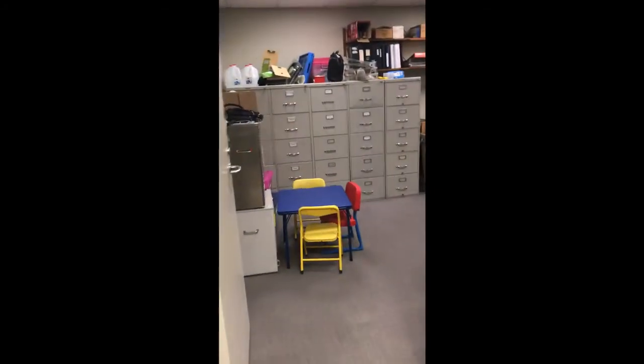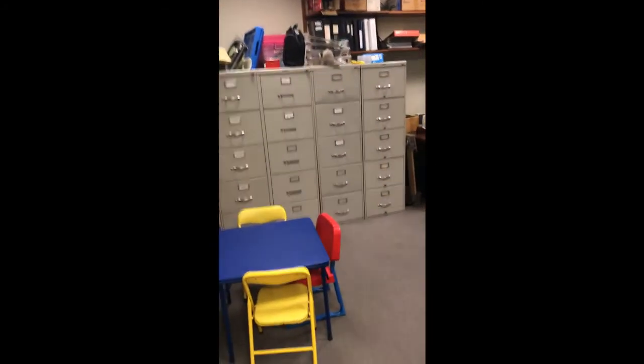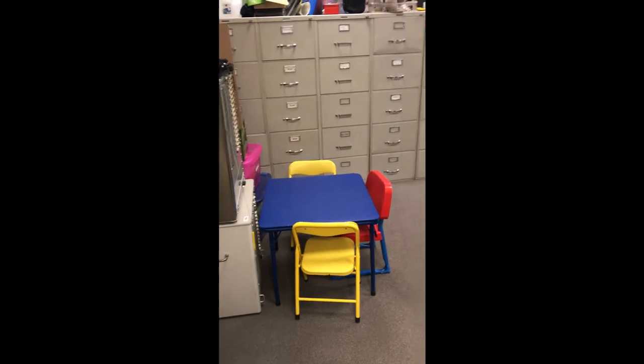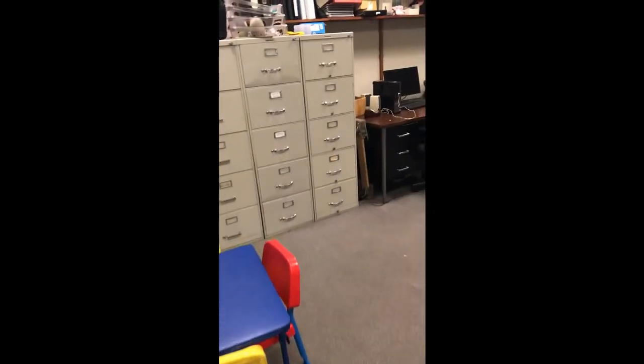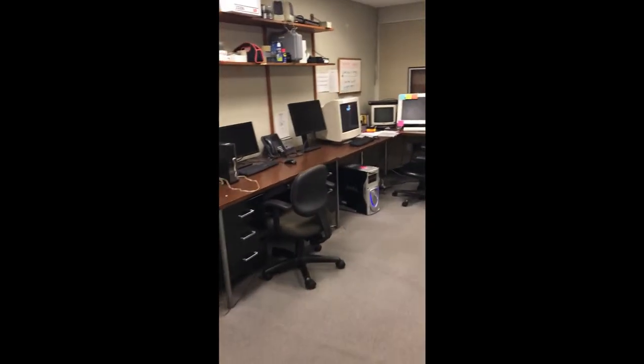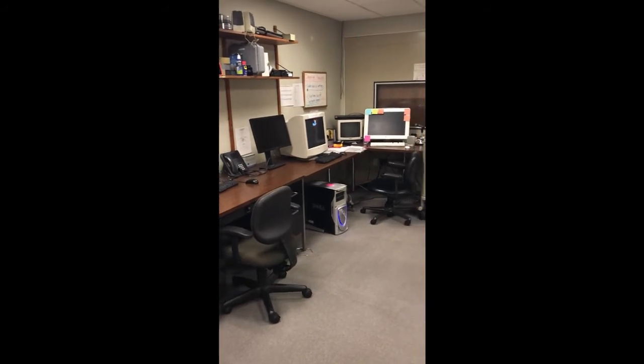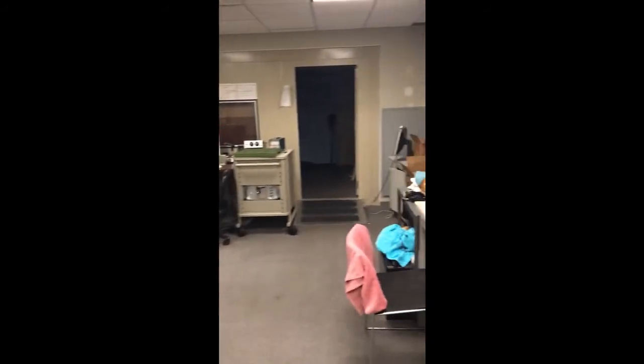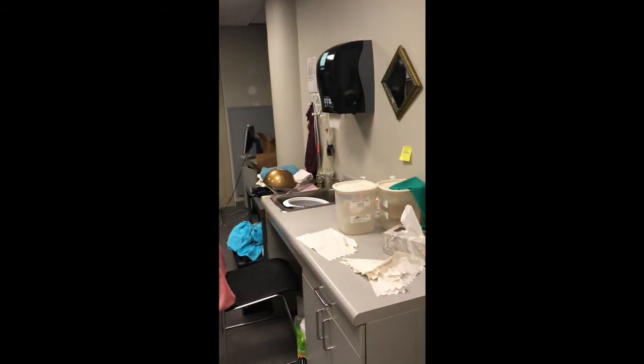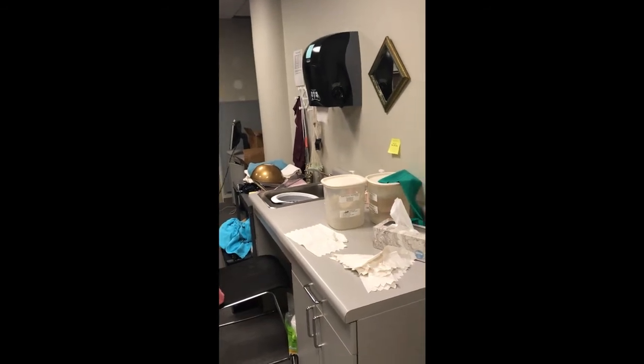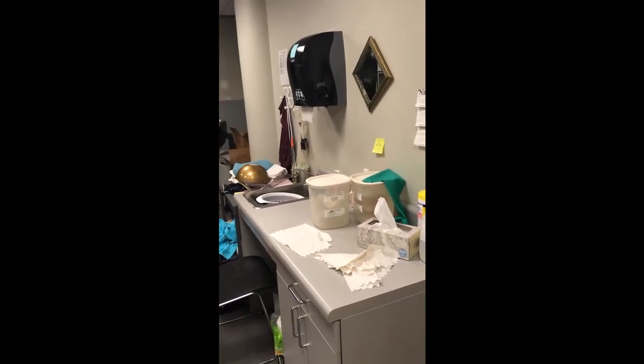I'm going to show you our main testing room. Actually, one of my recent students, Sarah Kresh, was testing children. One reason we have a little table there for the children. So this is the main testing room. We have a sink over here. We soak the electrode nets in saline solution.